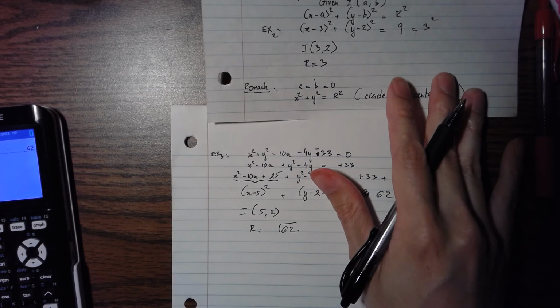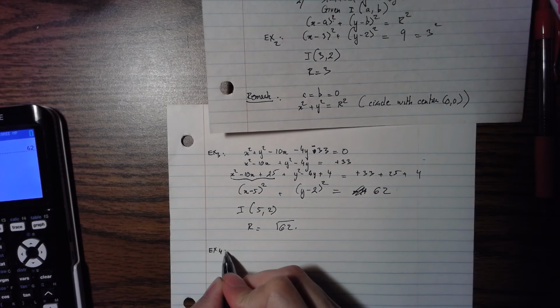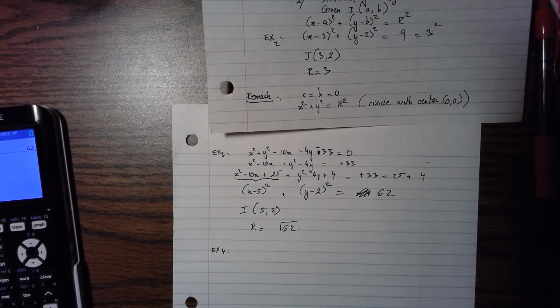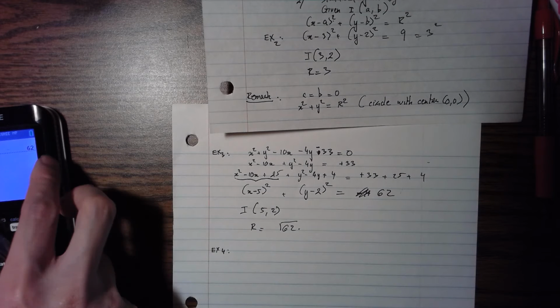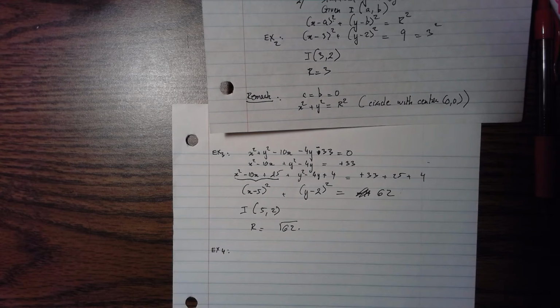Okay. Alright, example 4. In example number 4, I will show you how to write the equation of a circle by using the standard form or general form, but most of the time it's easy to write the equation of a circle with standard form.